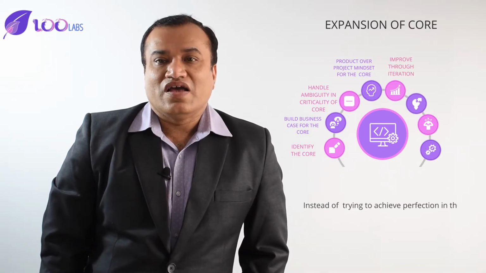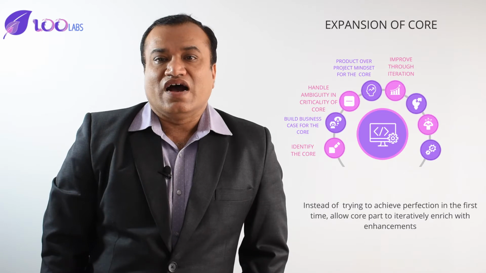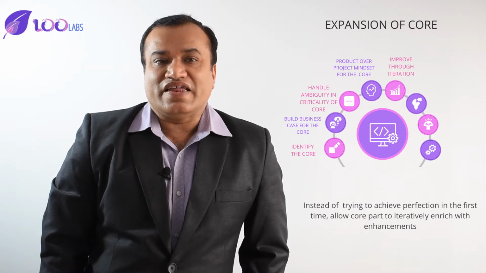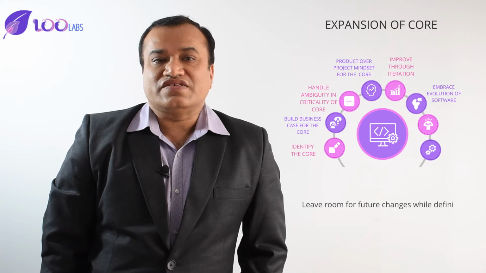It is important to avoid being obsessive about perfection of the core part in the first time, but instead let it iteratively improve through future enhancement until it cannot be enriched anymore. Instead of getting attached to the solution, anticipate that core will change over time as the understanding of problem space deepens. So, it is important to leave room for future changes to the core when defining the requirement.